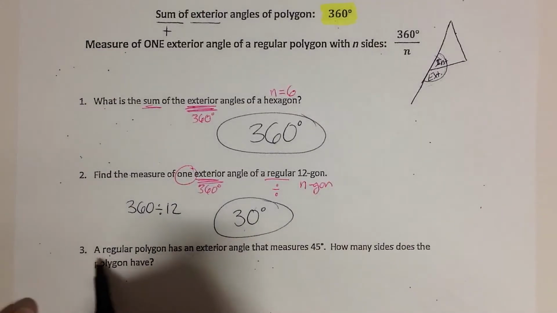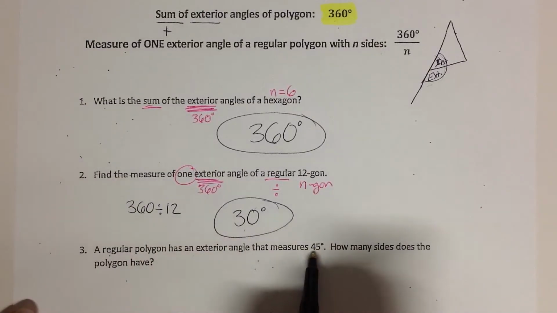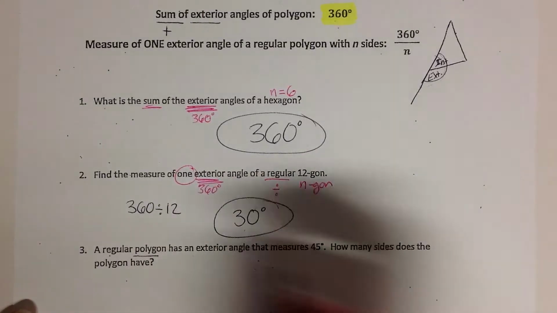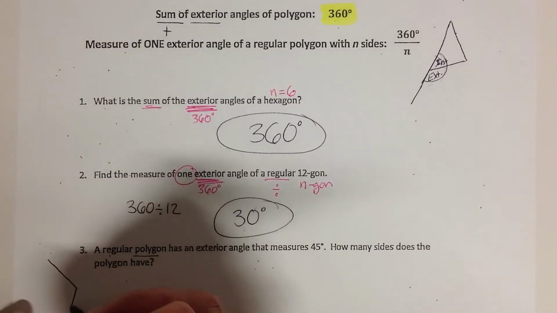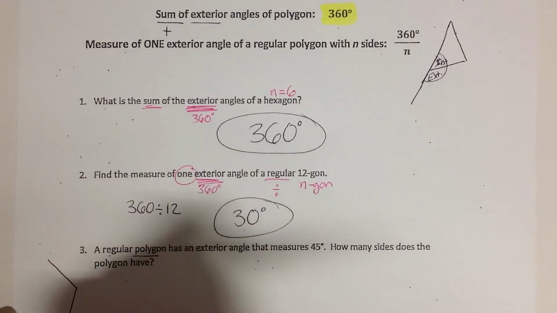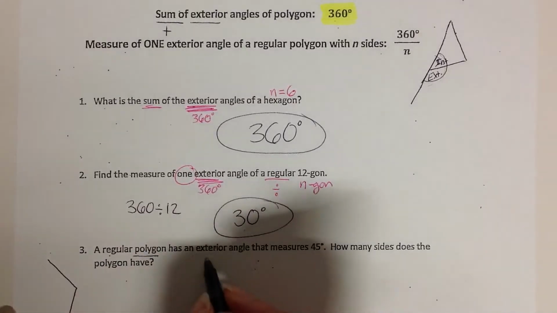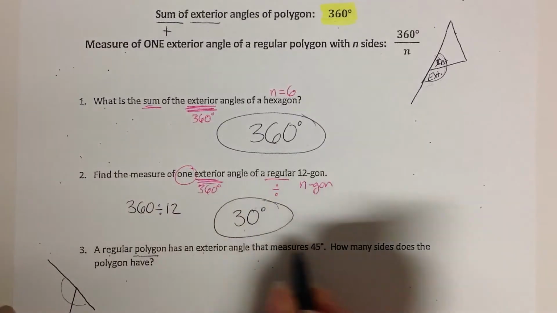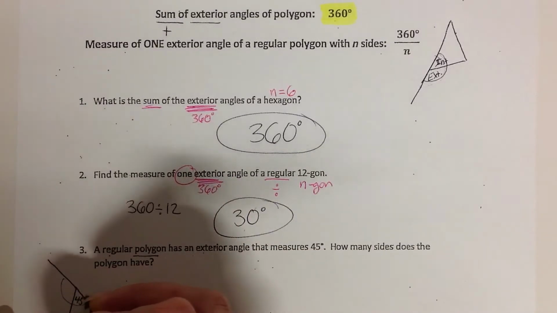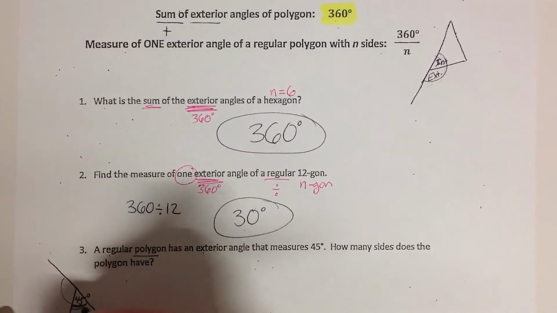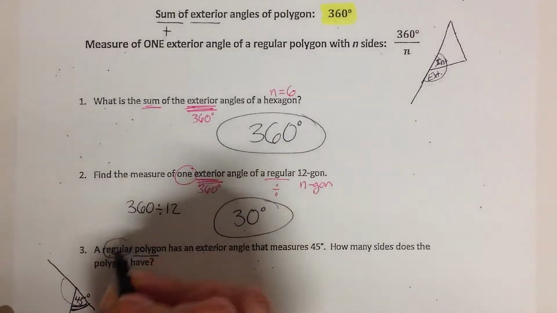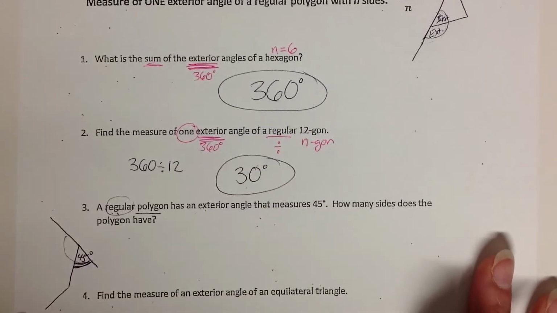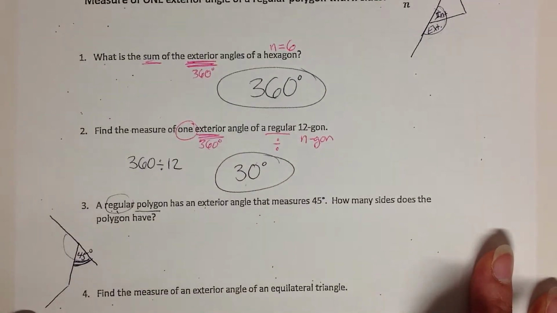Oh, this is a good one. A regular polygon has an exterior angle that measures 45 degrees. So I don't know how many sides. Poly just means many. So I've got some kind of polygon over here at the side that I don't know what that looks like. It's hiding off here. But what I do know is that the exterior angle is 45 degrees. So all my exterior angles are 45 degrees. I know they're all the same because of the word regular, so every single one of these is going to be 45 degrees. Alright, so how many sides?